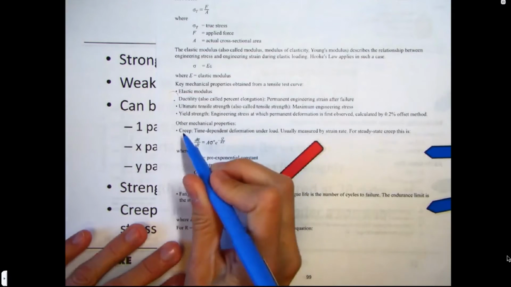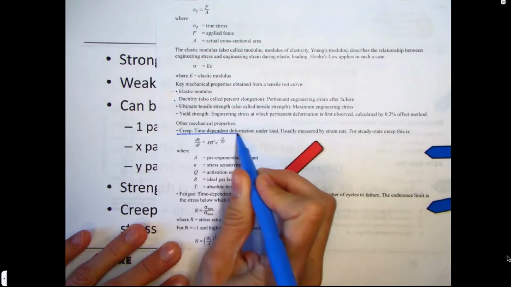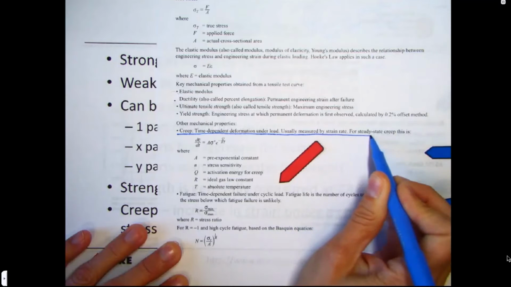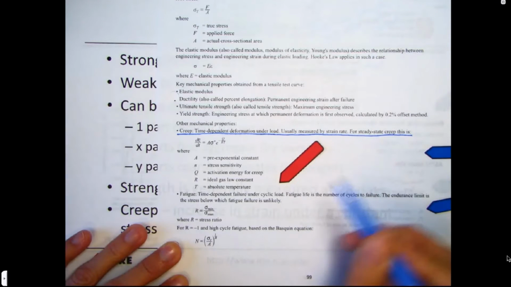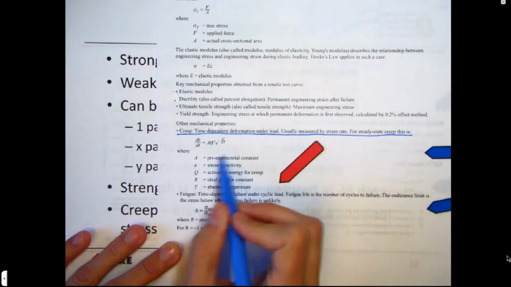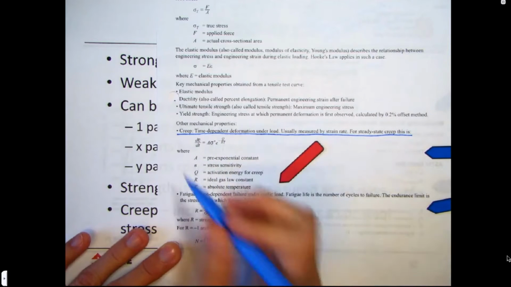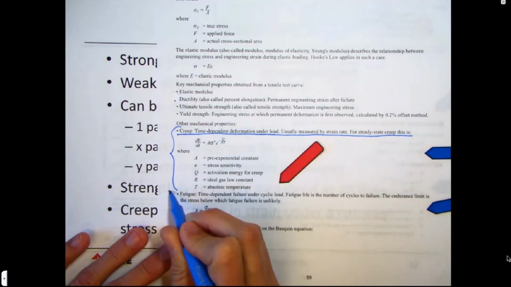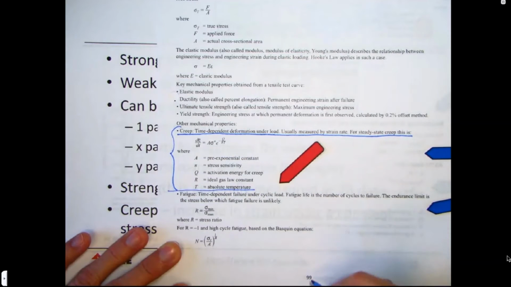So we've got creep here, a time-dependent deformation under load, usually measured by strain rate. And for steady-state creep, we do have a formula here. So know that that information is in the reference manual on that page 99.